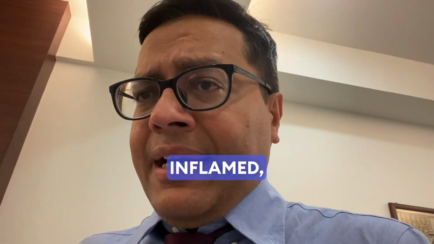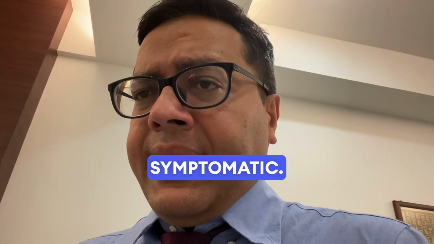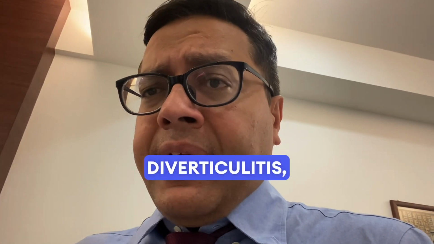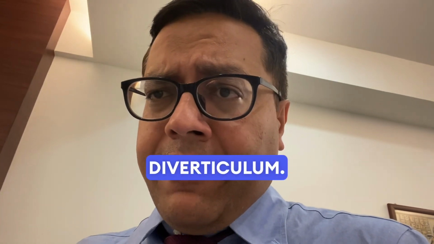And if they later get inflamed and become symptomatic, we call that condition diverticulitis, which is the inflammation of the diverticulum.